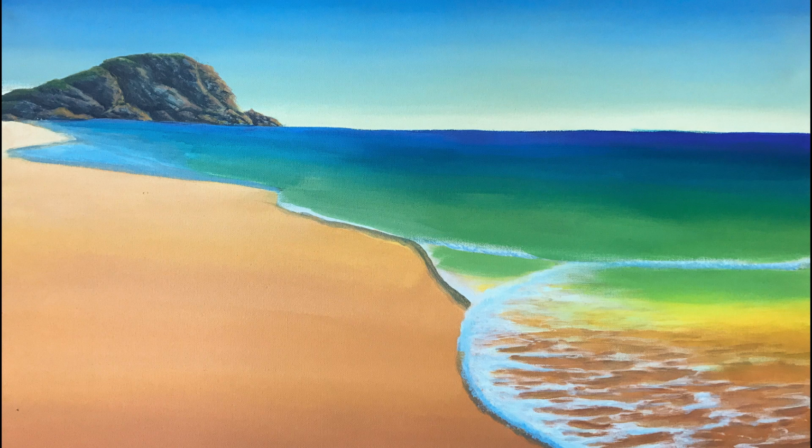In my previous videos, I used this demo painting to show you firstly how to paint the shore wash, then the rocky beach headland, and then how to give the appearance of depth and distance in a painting. This is the point where we're going to start from in today's video.